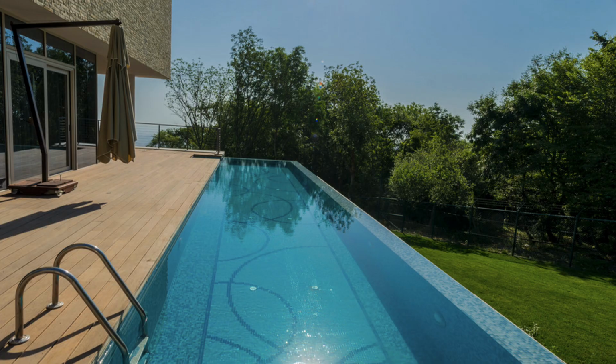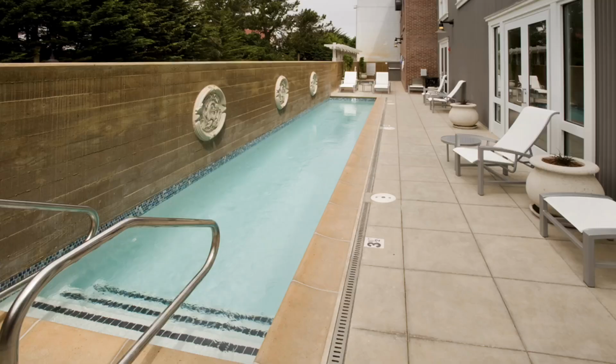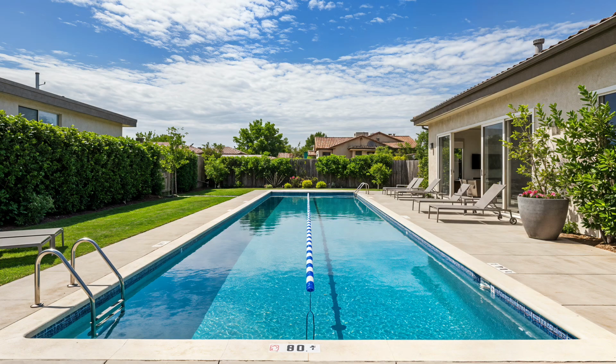Lap pools have a specific function, but they're also a very particular shape as well. These long, narrow pools are specifically designed for swimming laps. So if you're looking for purely exercise, a lap pool is the most practical option. They are also called fitness pools and exercise pools.